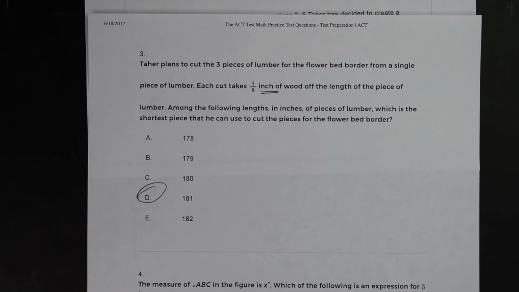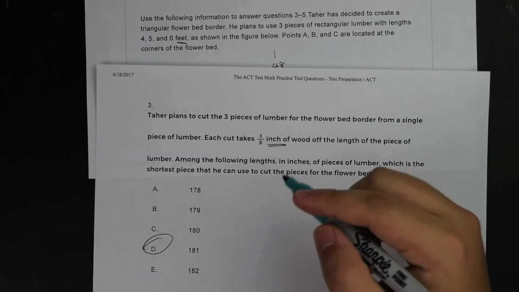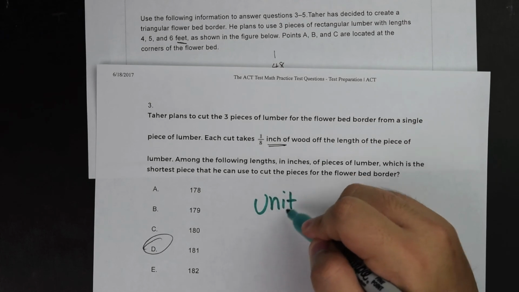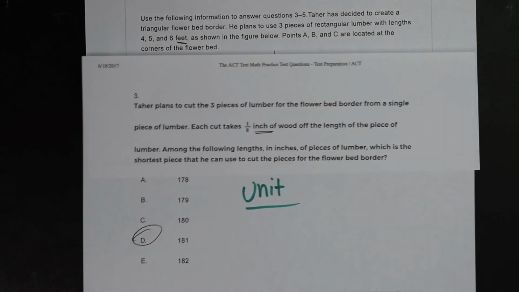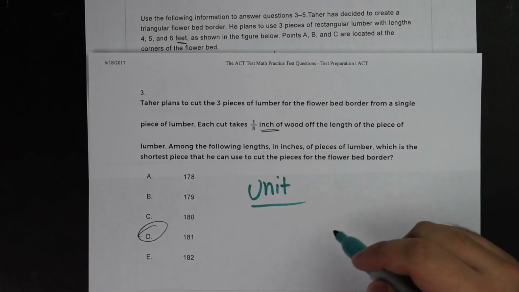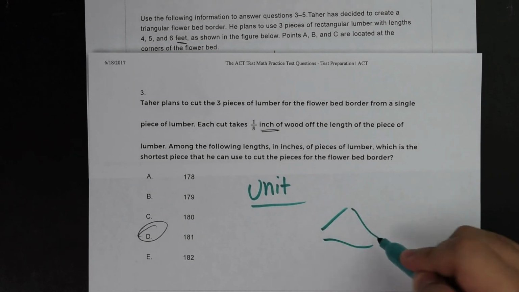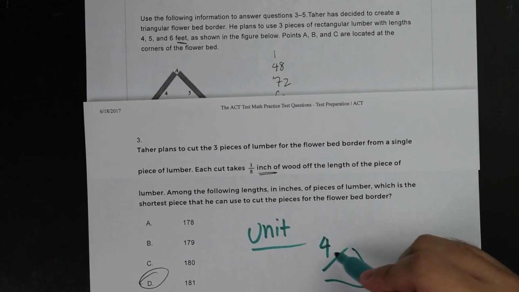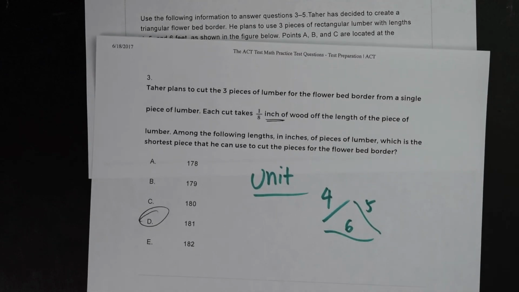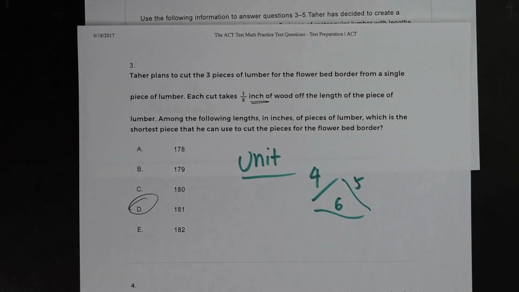The important thing about this question is that it is a word problem, and the thing that might throw people off is that there is an actual unit change that occurs. Units are the big important piece here. I'm going to re-sketch a little mini version. They provide you the info and ask you to use it to find the smallest size of a piece of lumber.